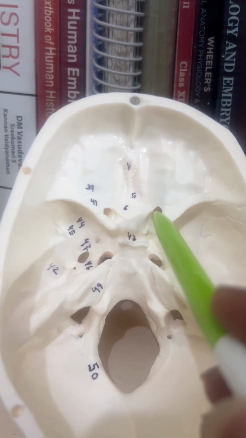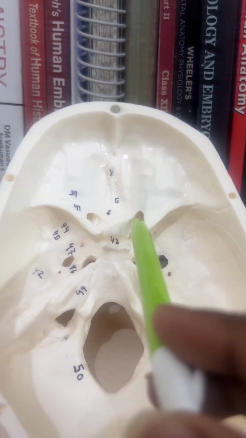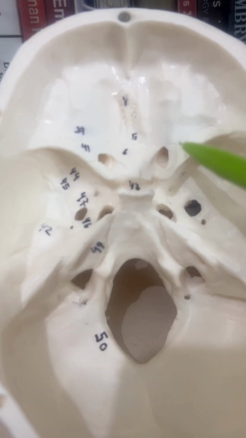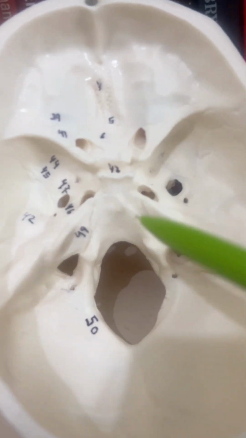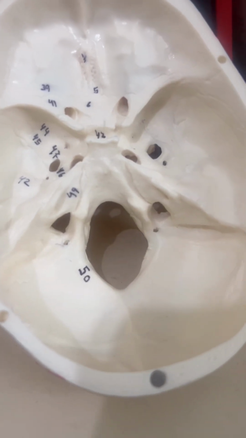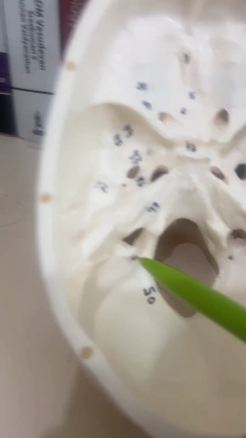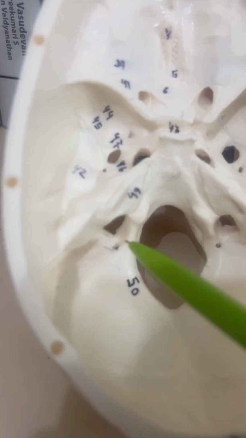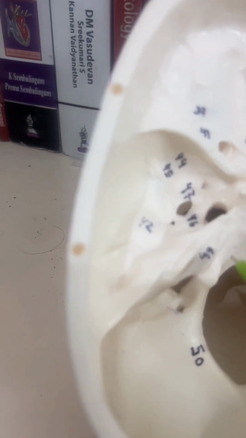This is a very major and important point, the optic canal, through which the optic nerves pass. These parts are called the lesser wings of the sphenoid, and this big hole is called the foramen magnum, through which the major arteries and veins pass. Beside the foramen magnum, these two openings are called the hypoglossal canal. And if we look above it, this bone is called the hypoglossal fossa.